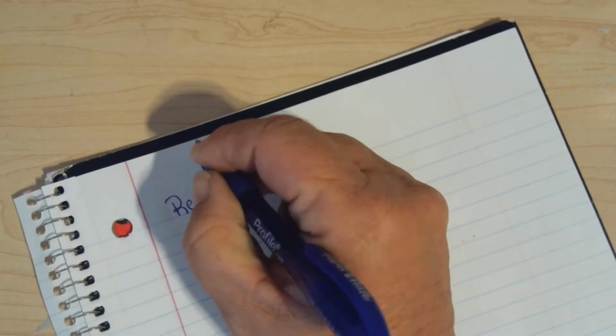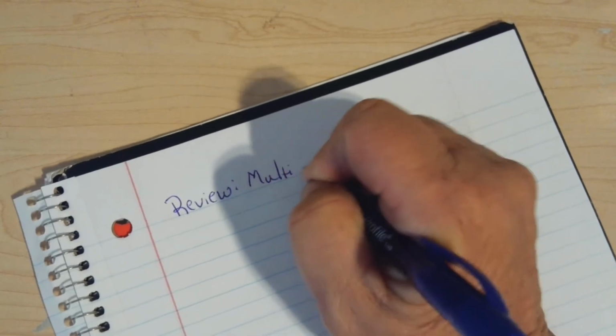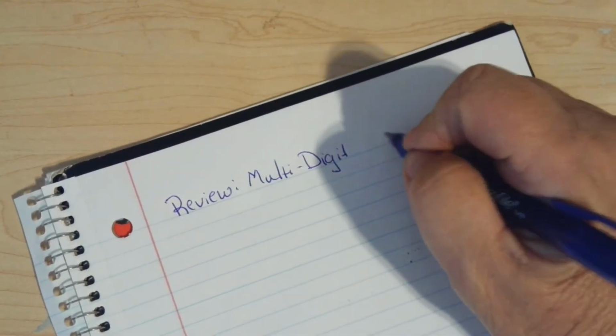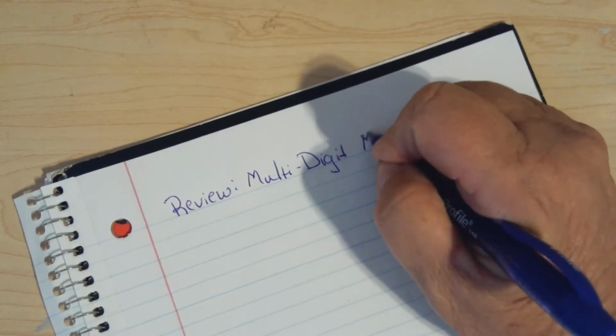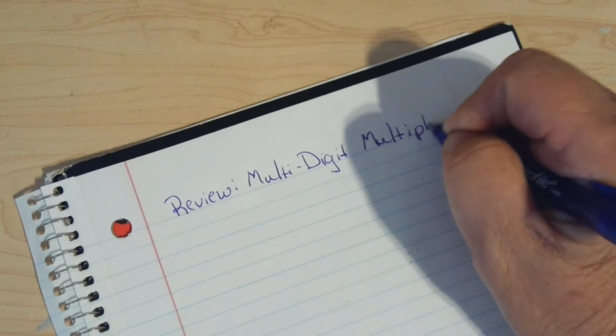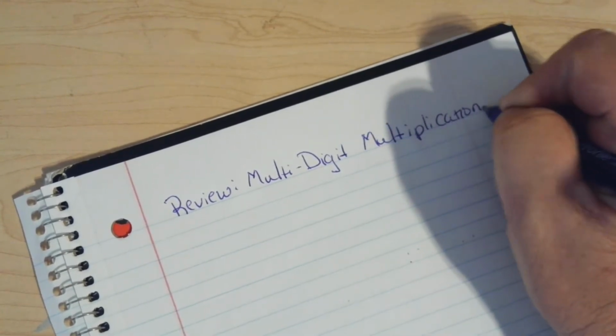So today's lesson is review multi-digit multiplication. You should have learned this in 5th grade, and so that's why I'm calling it a review. This should not be anything new.